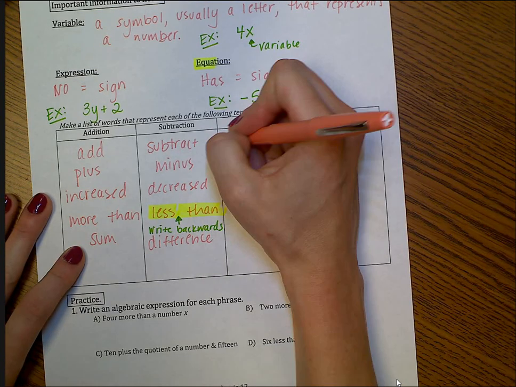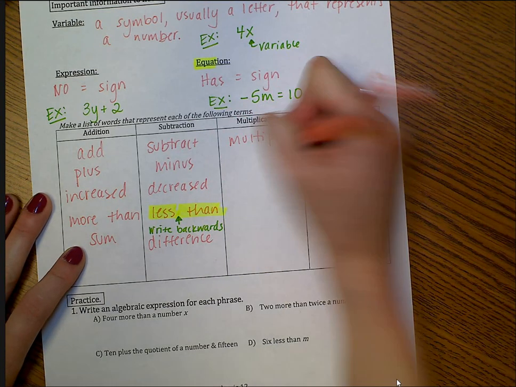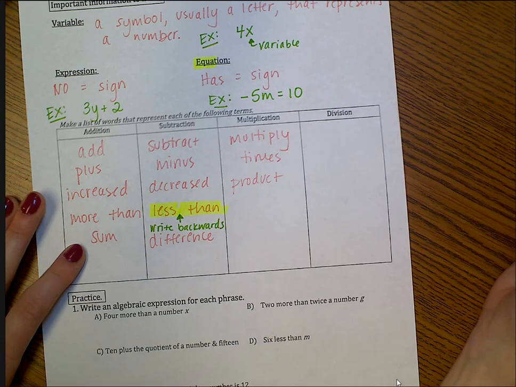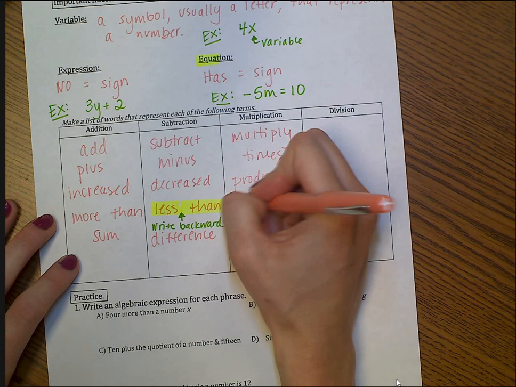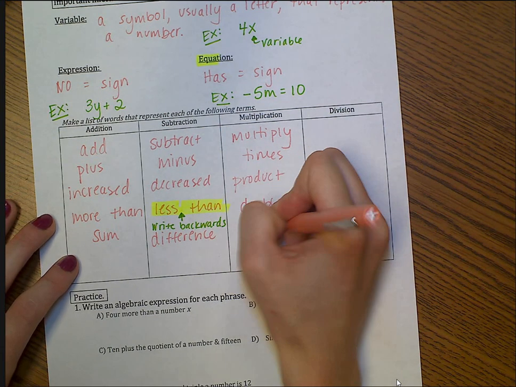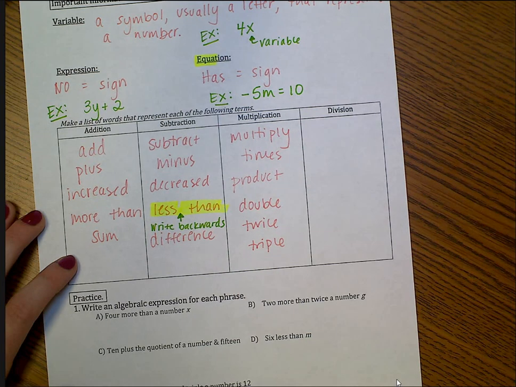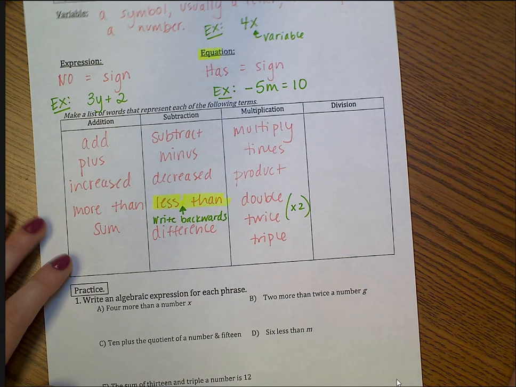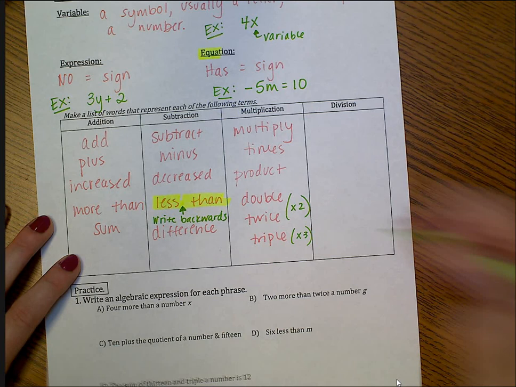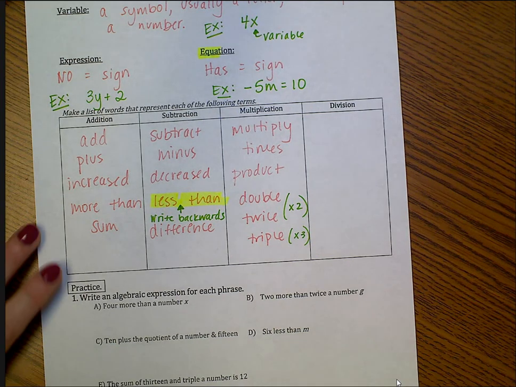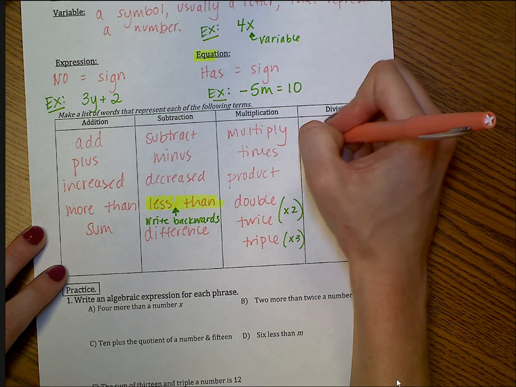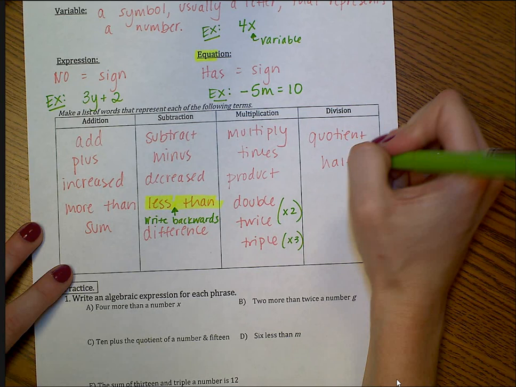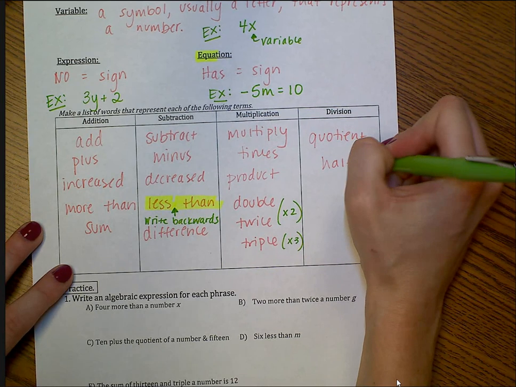Multiplication, we could say multiply. We could say times. Product, that's a good one. Double, twice, triple, those are all popular. So if they say double or twice, know that that means times by 2. And triple means times by 3. And then for division, we've got quotient, that's a good one, and half. That's about all I'm going to say. Know that if they tell you to half something, you just divide it by 2.